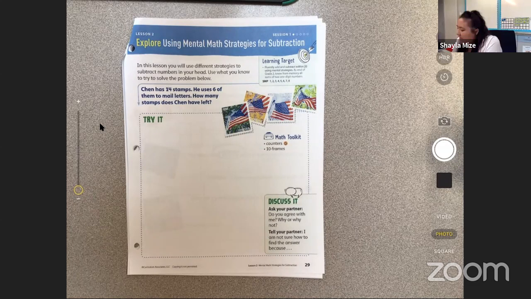So we know that this is a subtraction problem. How do we know this was a subtraction problem? What word gave it away that it was a subtraction problem? What gave it away? I'm gonna ask Sahaj, do you know, it says Chen has 14 stamps. He uses 6 of them to mail letters. How many stamps does Chen have left? What words kind of help you understand that this is a subtraction problem and not addition? What do we think, Sahaj?